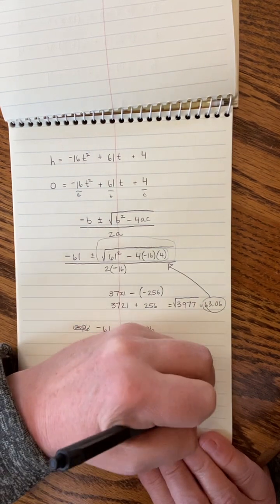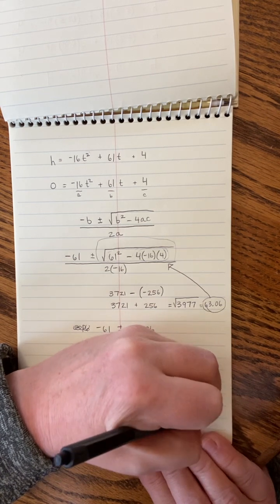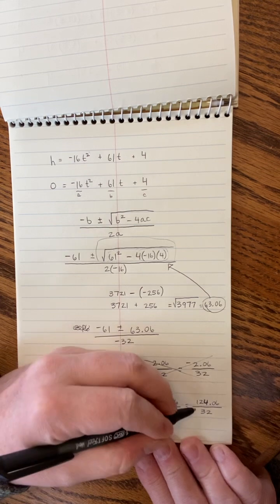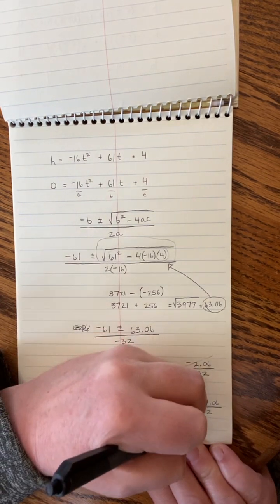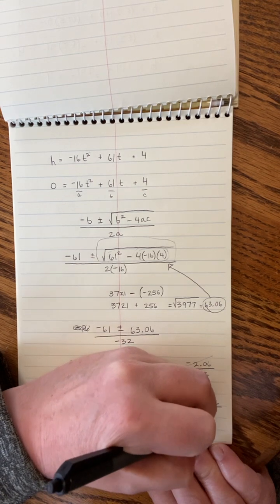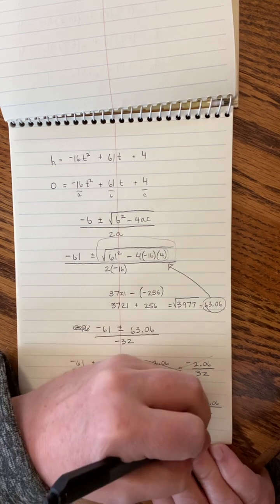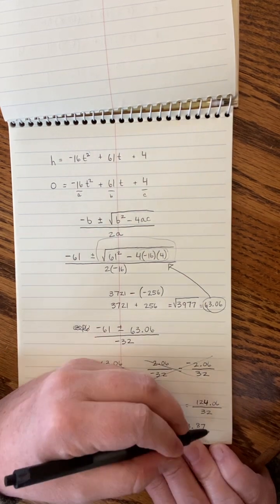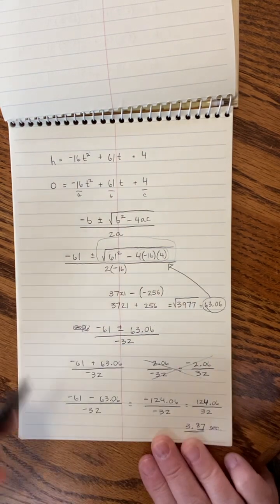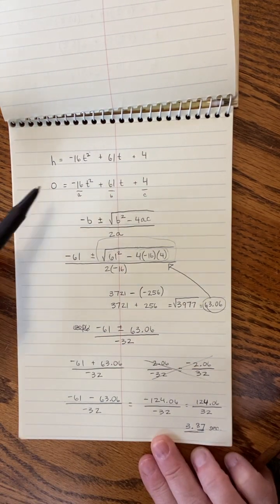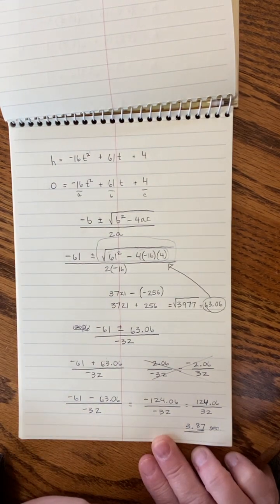So it gives me 124.06 divided by 32. If I put that in my calculator, I get 3.87. So that's the answer right there, 3.87, to 2 decimal places. And what's my units? Seconds. So the height is 0, 3.87 seconds after our object starts moving.